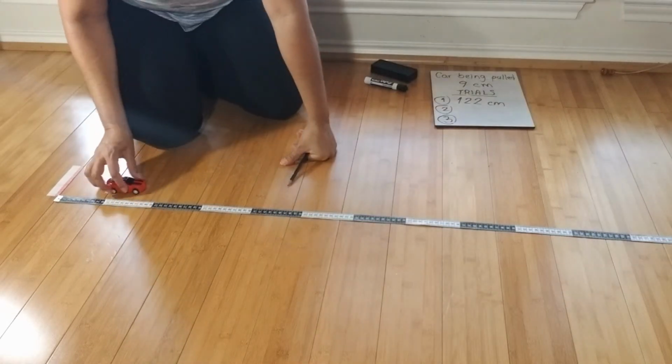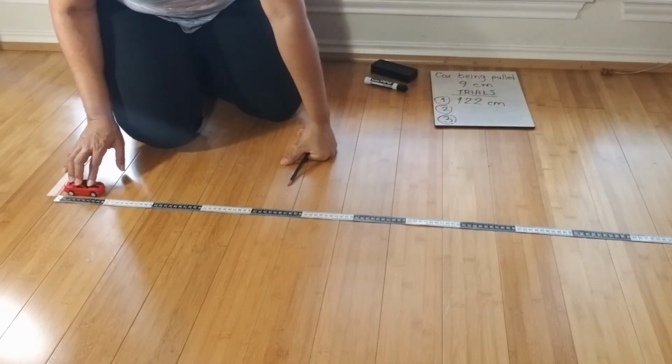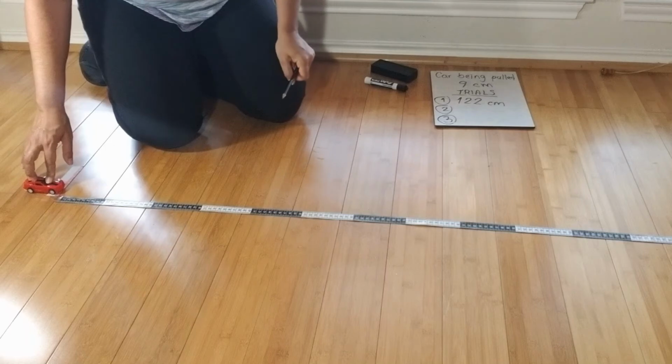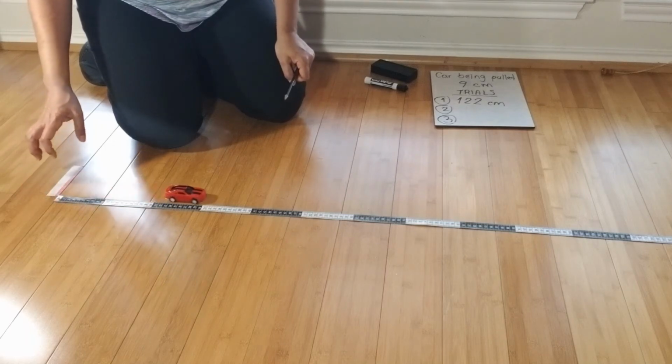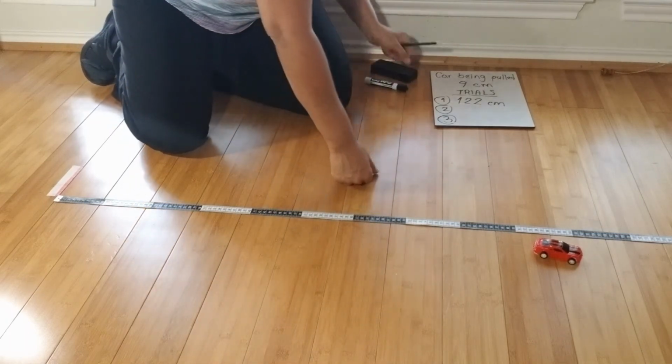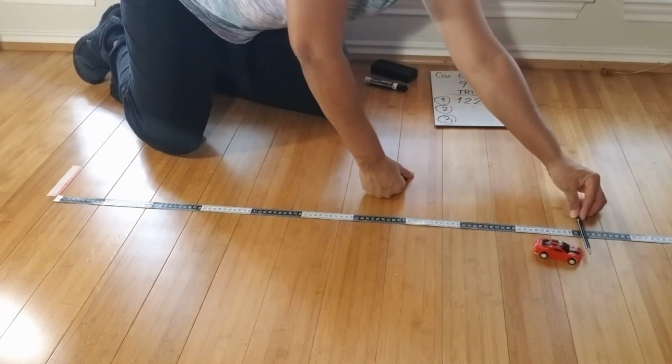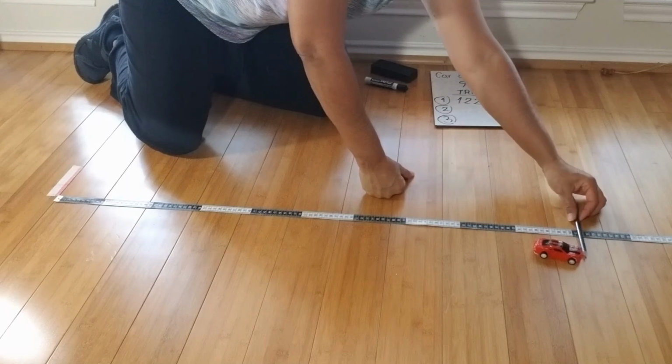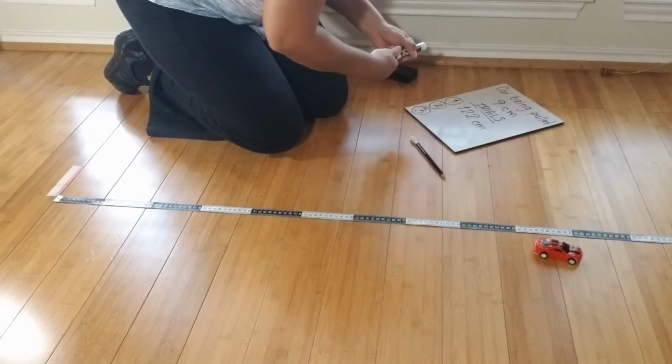Okay, let's try it one more time, and let's see if this time it works. Okay, now it worked. Now this one moved a little bit less, which according to my measurement is 101 centimeters.